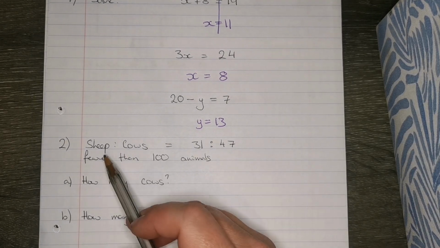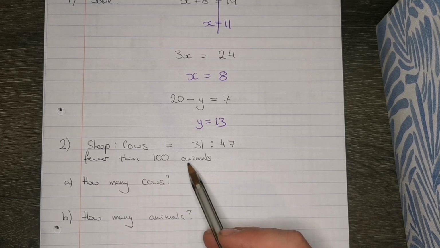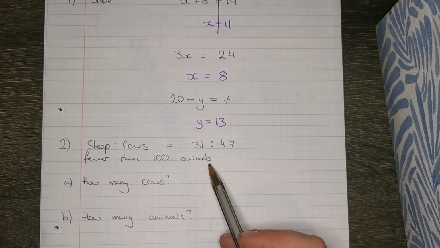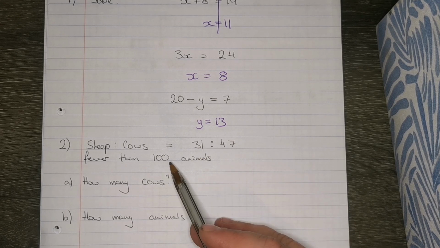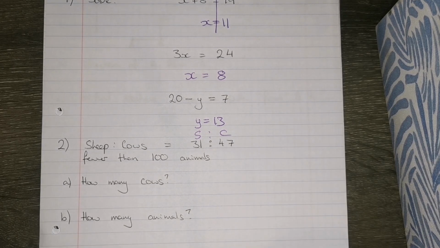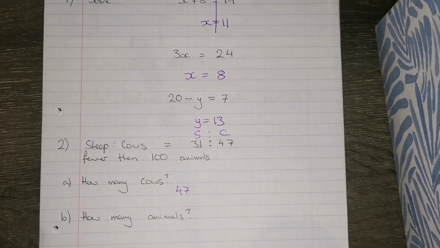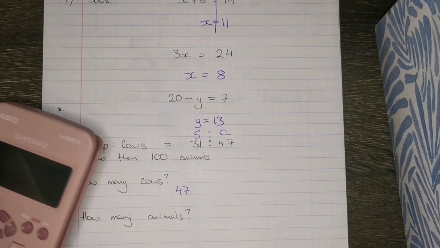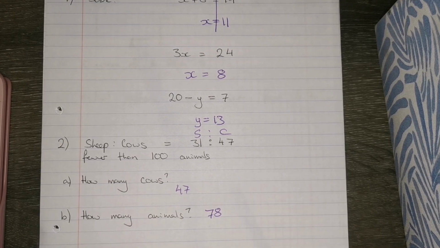Right. You've got sheep to cows in the ratio of 31 to 47. We're told that there were fewer than 100 animals in the field. So that means this is the ratio simplified. I can't double these up because then I've got more than 100 animals. So this is my amount of sheep and that is my amount of cows. How many cows are there? Well, there's 47 cows. How many animals are there altogether? Well, that's 31 plus 47. So that is 78 animals in total. 31 plus 47 is 78.